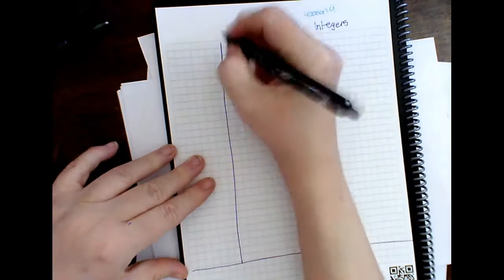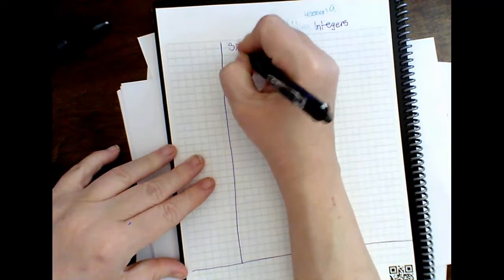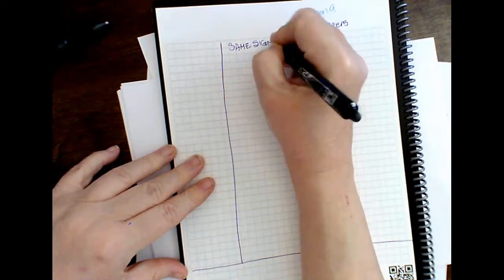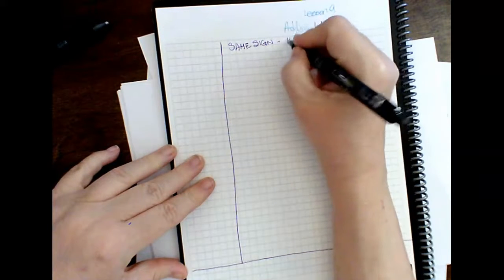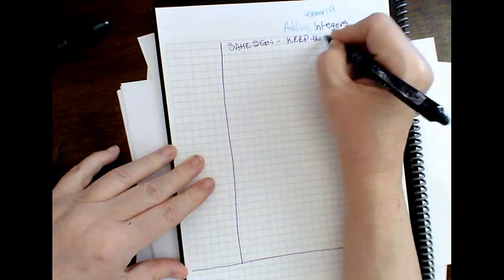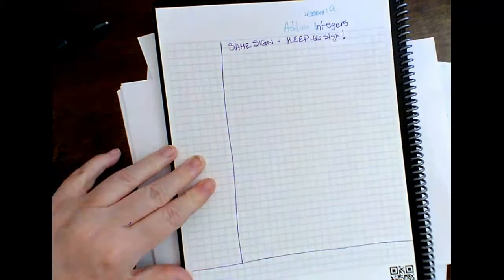So, when you're adding integers, if they're the same sign, keep the sign. It's that easy.